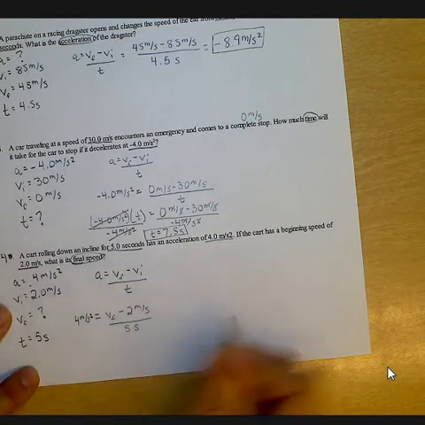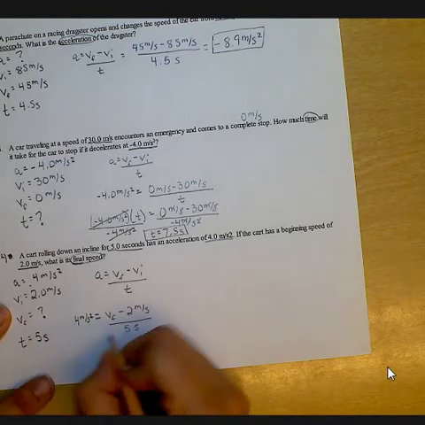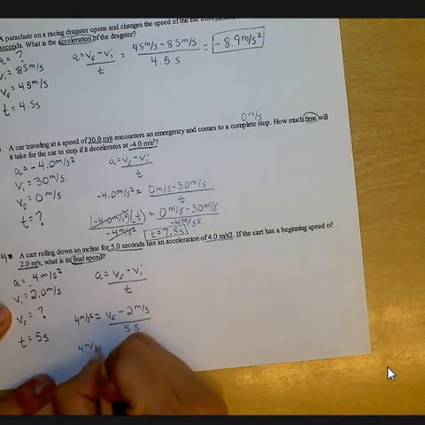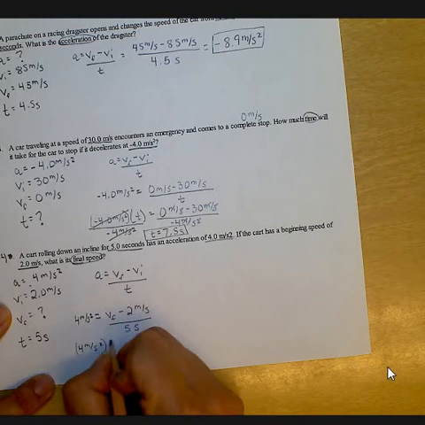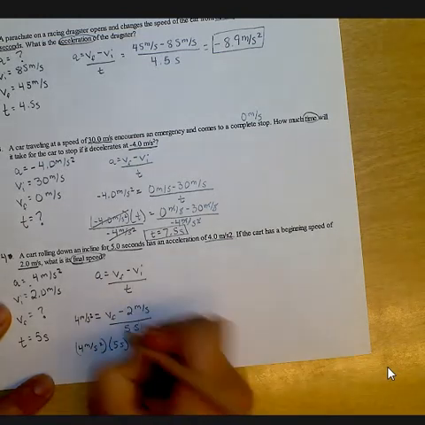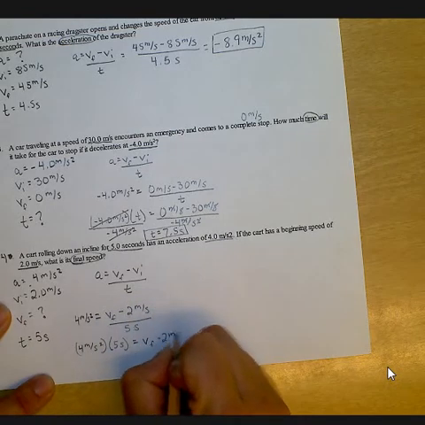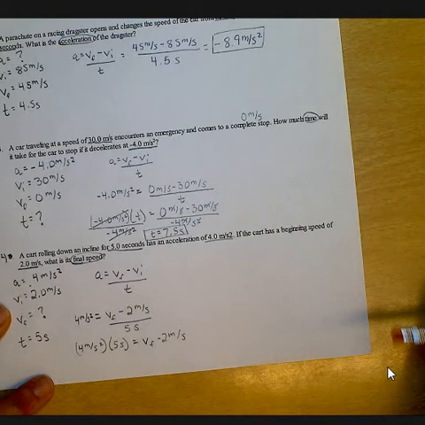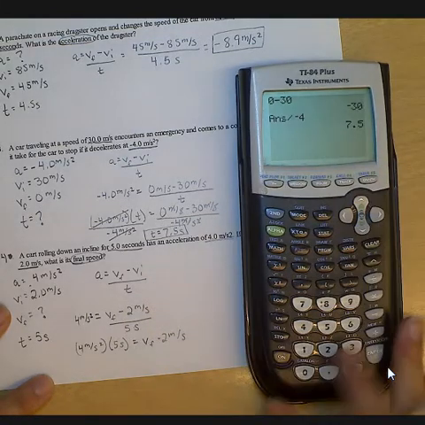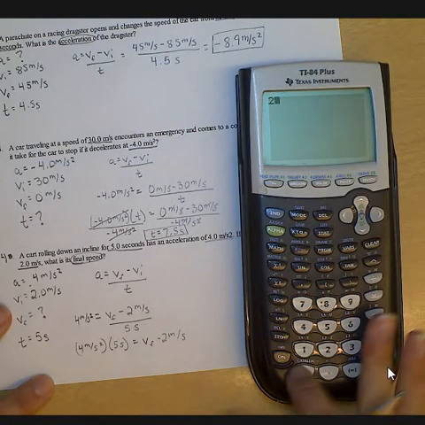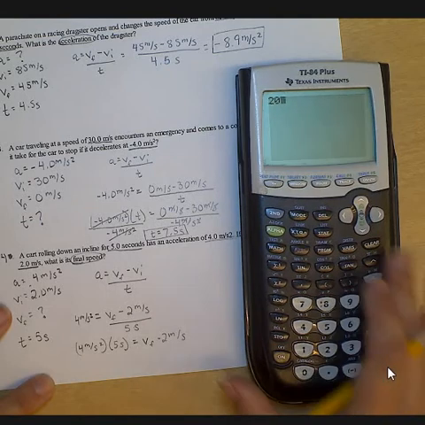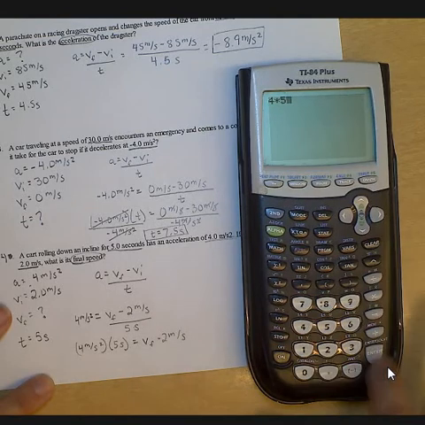I can go ahead and cross multiply. So I'm going to have 4 meters per second squared times 5 seconds. Actually, I'll keep going. So I'm going to multiply this. Oops. 4 times 5 equals 20.